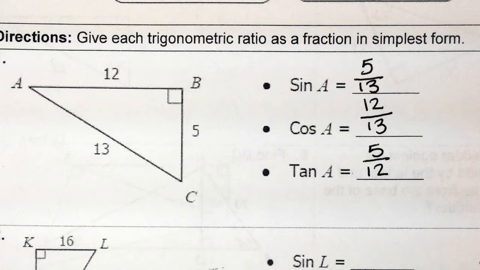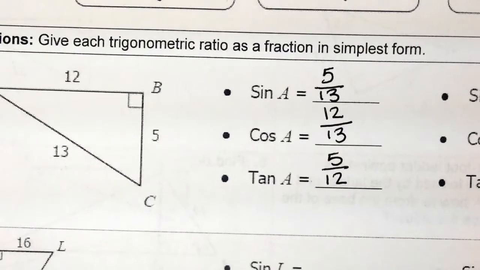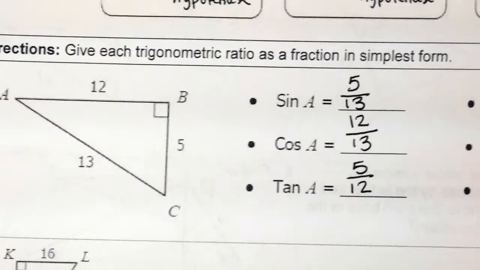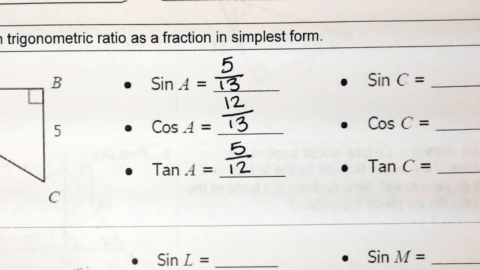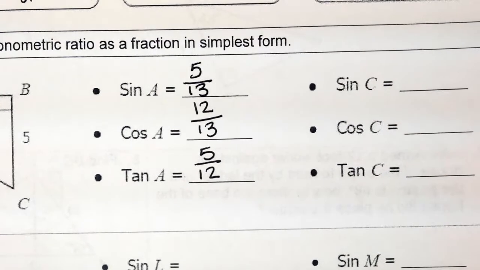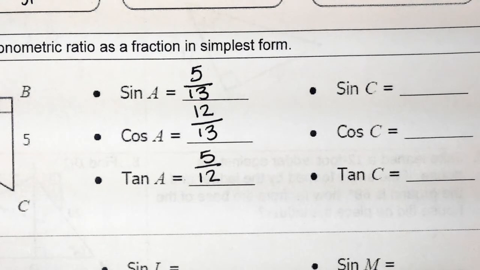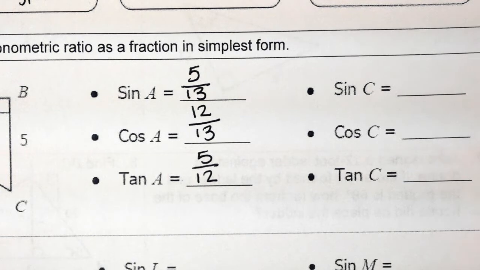Sam, I'm coming right back to you. We're going from angle C now. We need to write sine, cosine, and tan ratios from there. From angle C, Sam, we need to write a sine ratio. I'm going to help you out there.